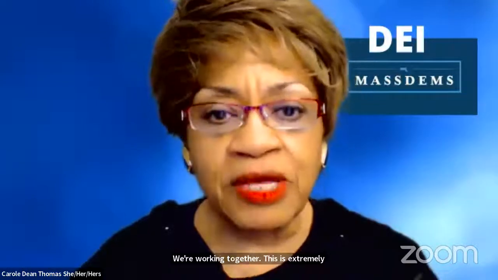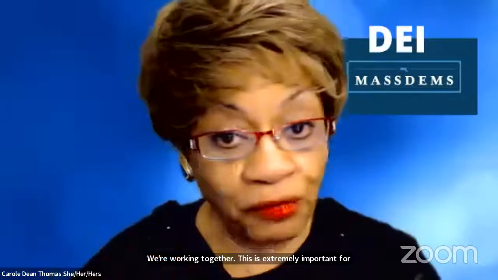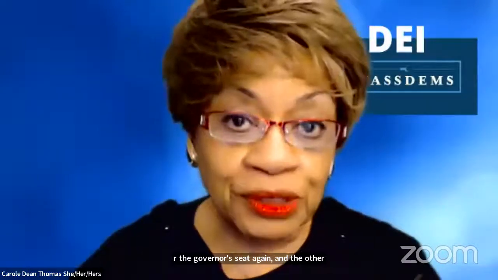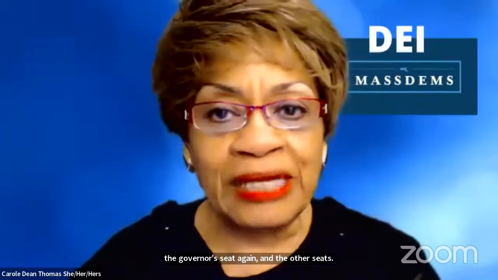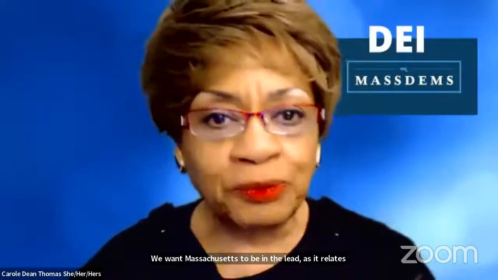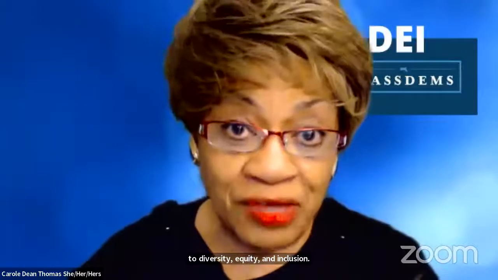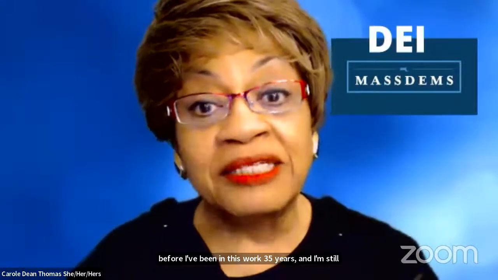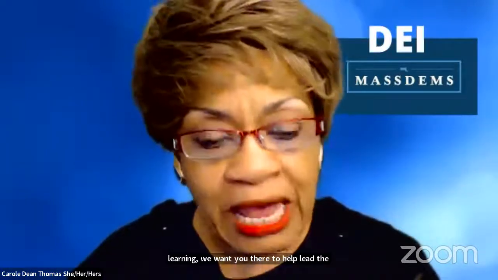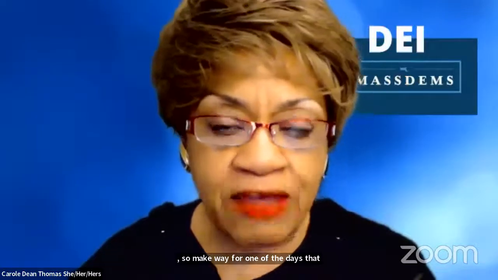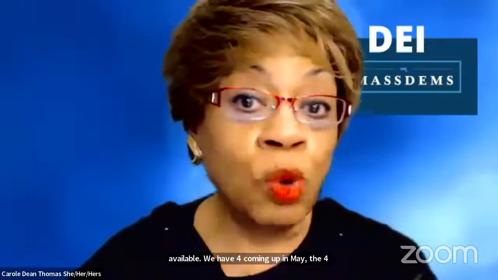This is extremely important for a lot of reasons, because we want to obviously take over the governor's seat again and the other seats. We want Massachusetts to be in the lead as it relates to diversity, equity, and inclusion. And even if you are an expert, even if you've done this before, I've been in this work 35 years and I'm still learning. We want you there to help lead the discussion. So make way for one of the days that's available. We have 4 coming up in May, 4 in June. We have 2 more next week.